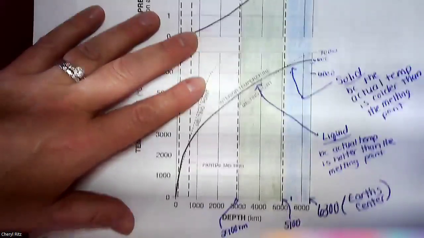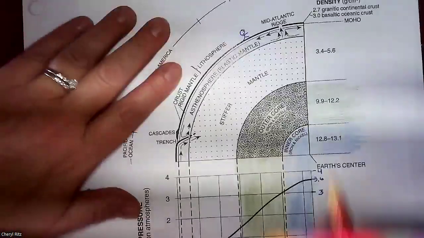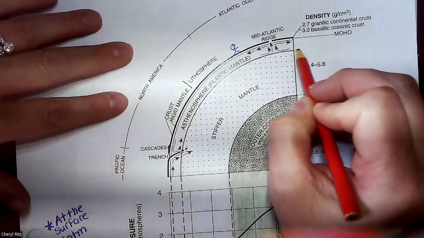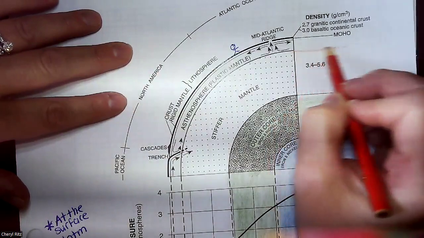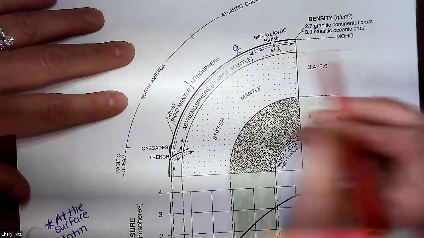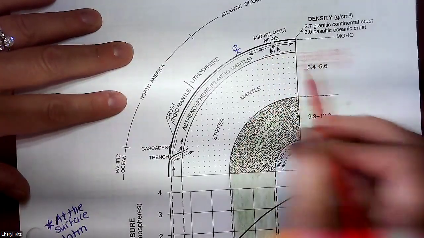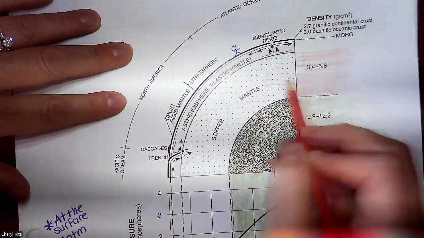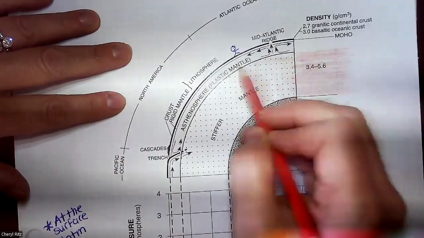Grab a third color. We're going to do the same thing for the stiffer mantle. Now this time for the density, we're not going to color that whole dotted section. We're going to follow the line for the top of the stiffer mantle. So we're leaving a little bit of the top of that area blank.